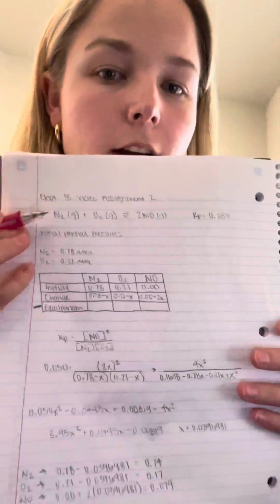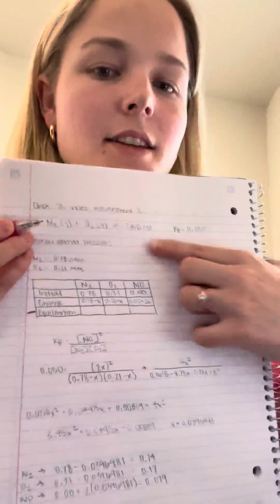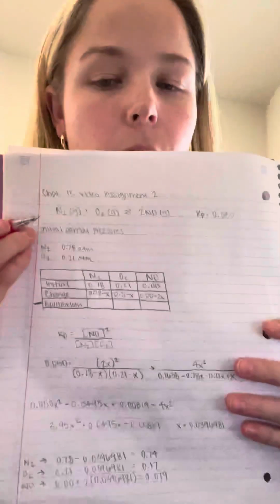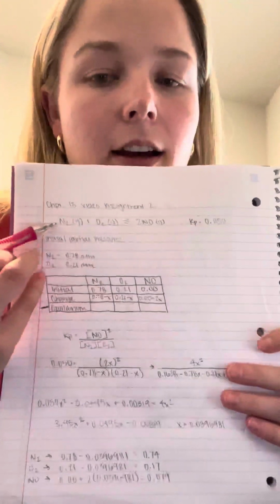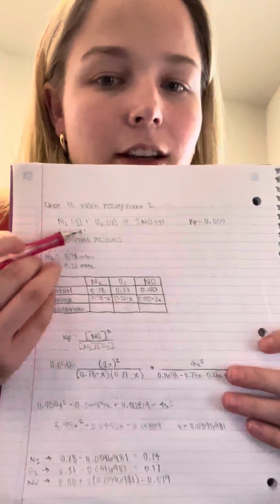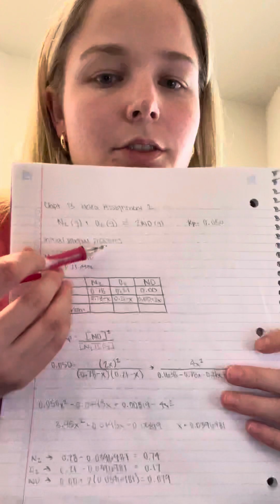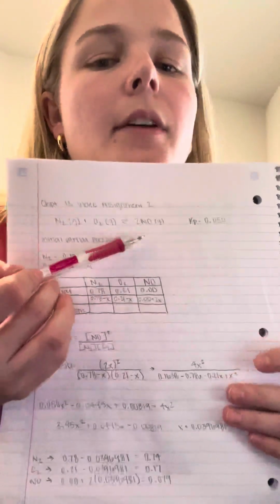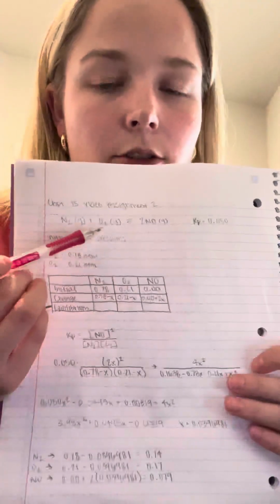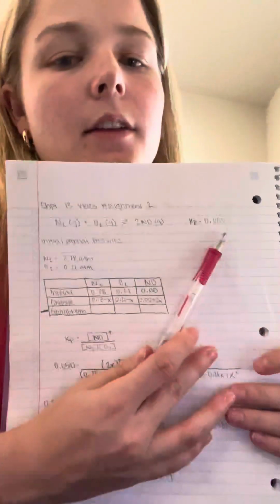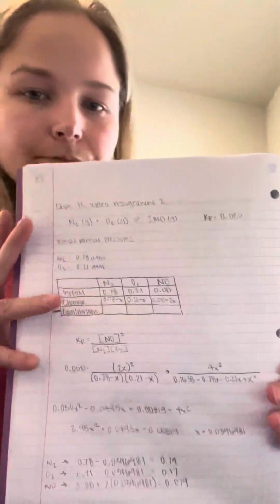So, first thing that we want to do is write the balanced equation. We are told that our product is nitrogen monoxide and that we get that from nitrogen and oxygen, in gas form. So that's N2 plus O2 equals NO. And then we have to put a 2 coefficient in front of the NO to balance the reaction, because we have 2 oxygen, 2 nitrogen. And then the Kp value we're given is 0.050.